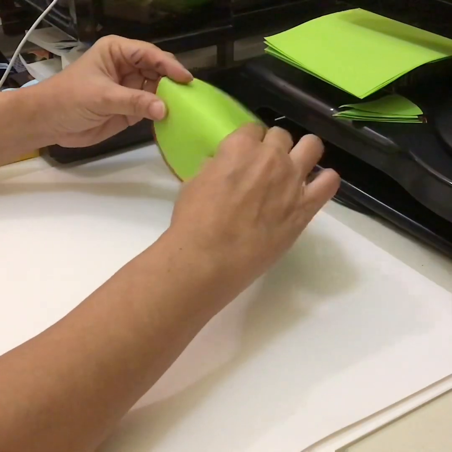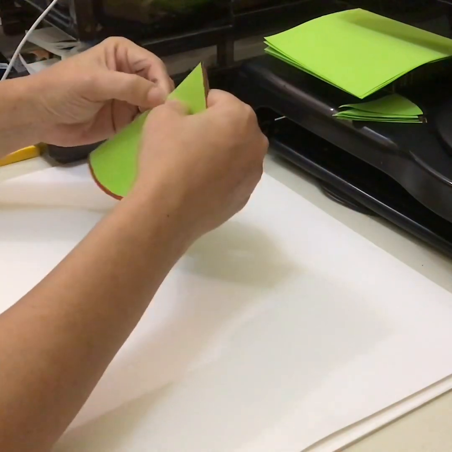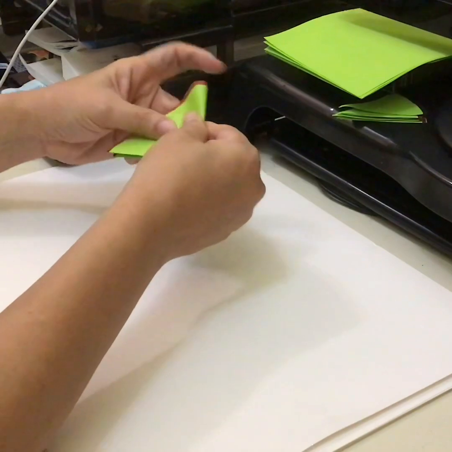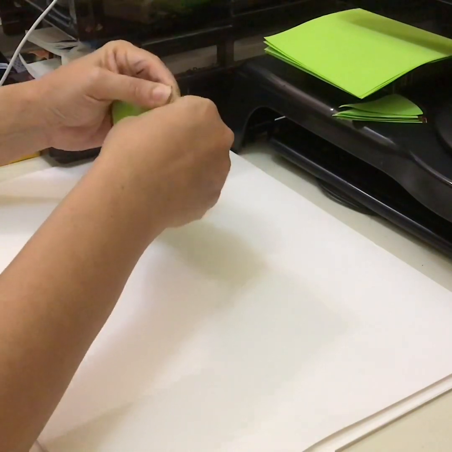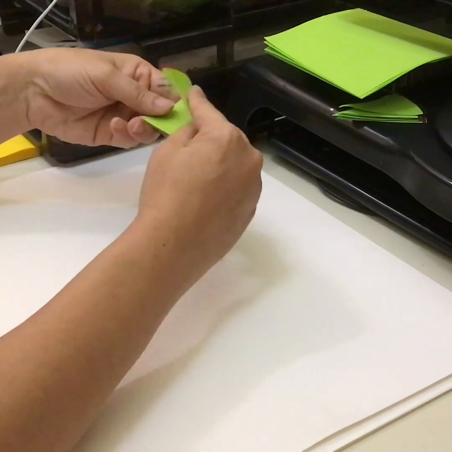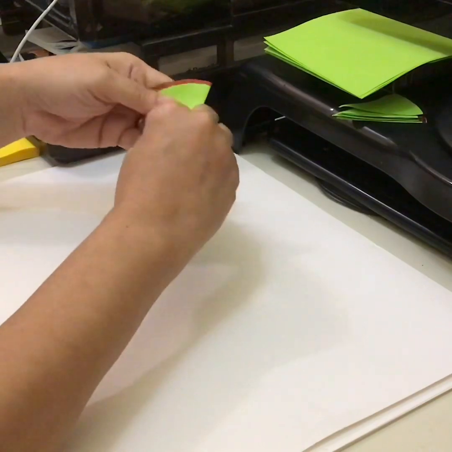So I'm going to fold it into half first, then into quarters, then into eighths.